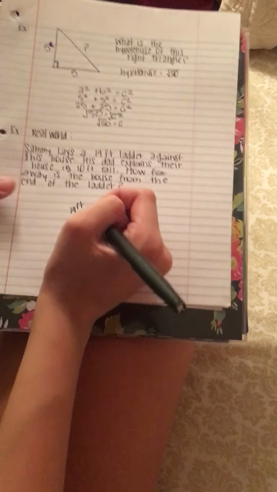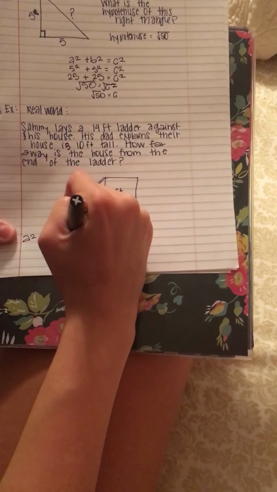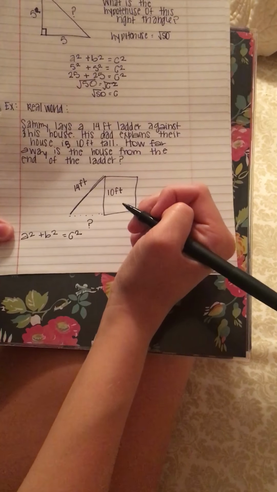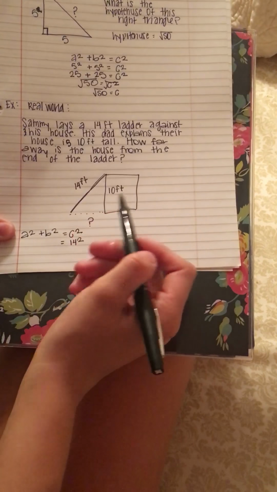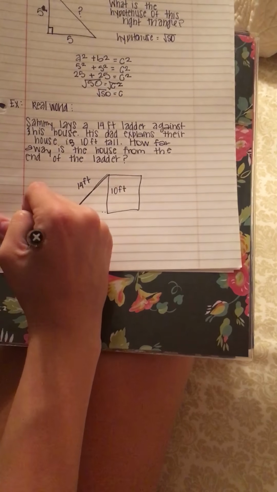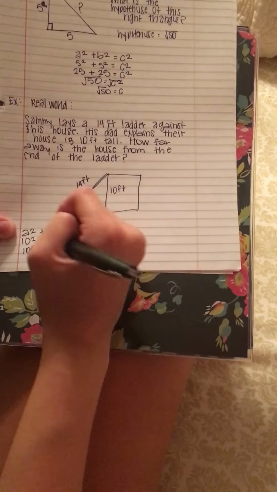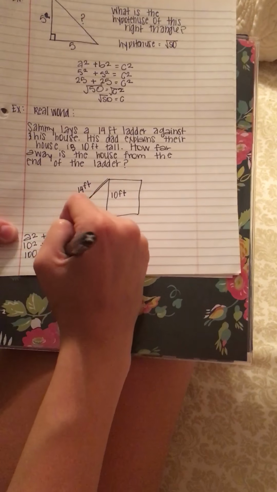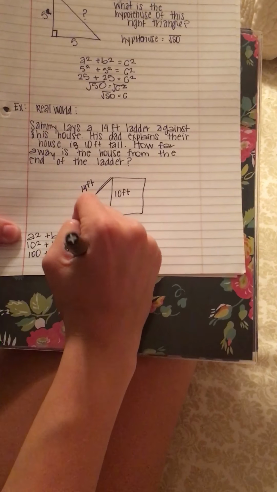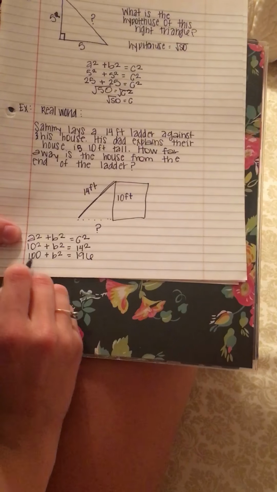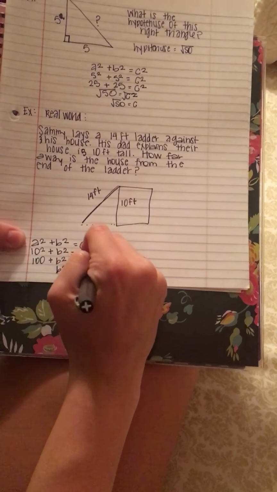So we're looking for a base. So we're going to use the Pythagorean theorem again. But this time we're going to substitute 14 in for c. And we can substitute 10 in for a or b. It doesn't matter. We'll just use a. And then we're just going to leave b as the variable. So we're going to have 10 squared is 100 plus b squared equals 14 squared is 196. And we're going to subtract 100 from 196. So that gives us b squared equals 96.